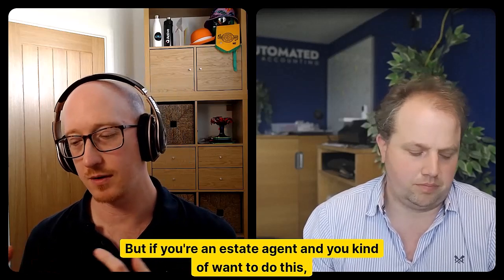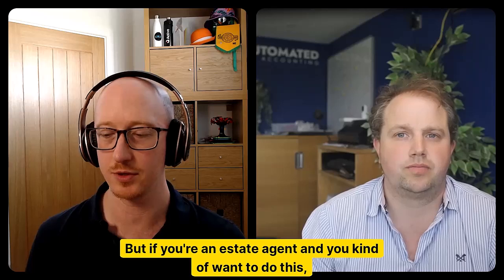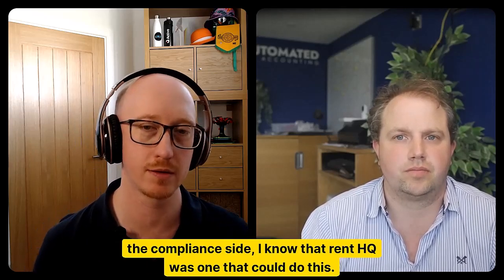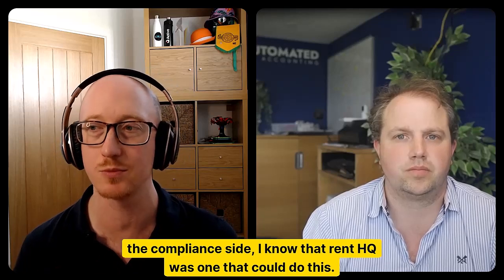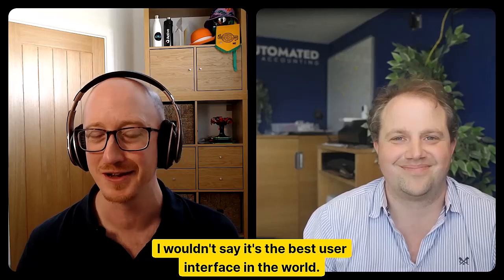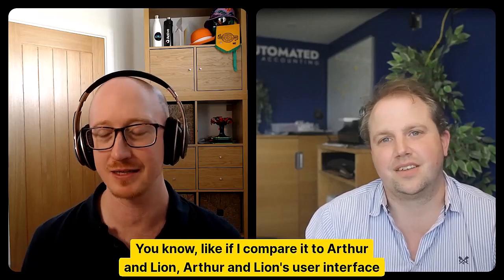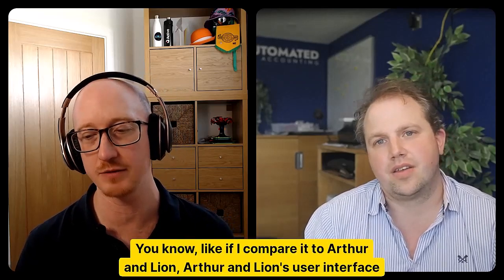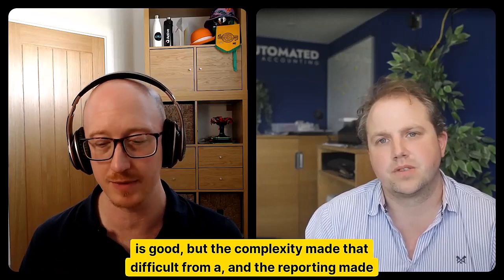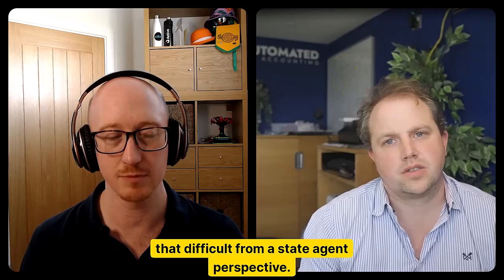But if you're an estate agent and you want to do this, the compliance side, I know that Rent HQ was one that could do this. I wouldn't say it's the best user interface in the world. If I compare it to Arthur and Lion's user interface, it's good, but the complexity made that difficult and the reporting made that difficult from an estate agent perspective.